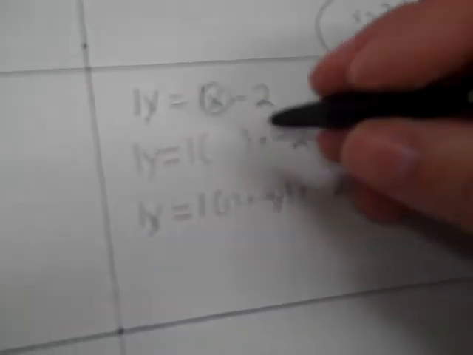Plus negative 2. Okay, now you're going to widen that parentheses just like you did, and you're going to put 17 plus negative 4y. Don't say that M word when you're widening it and all that. The M word meaning minus. No, it's 17 plus negative 4y.